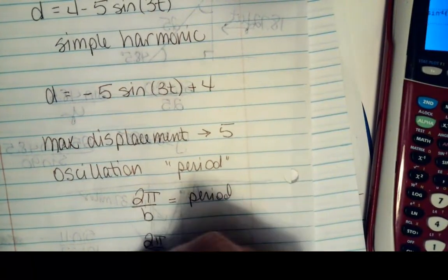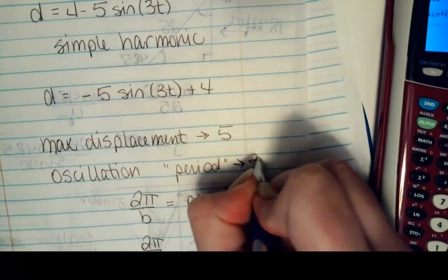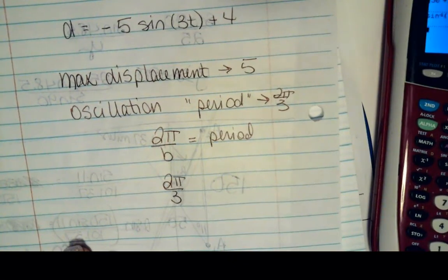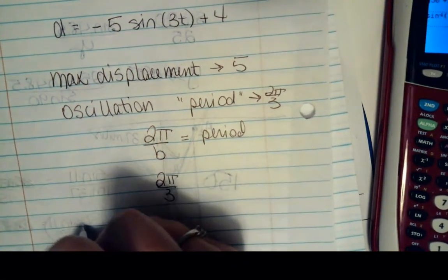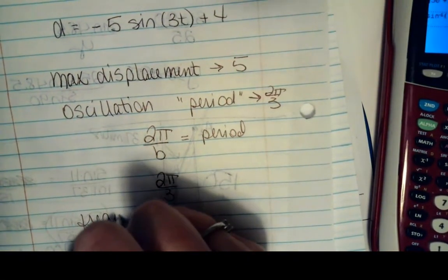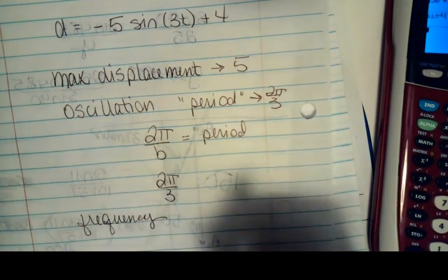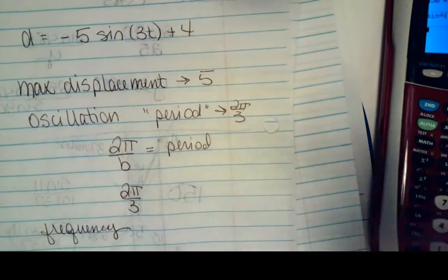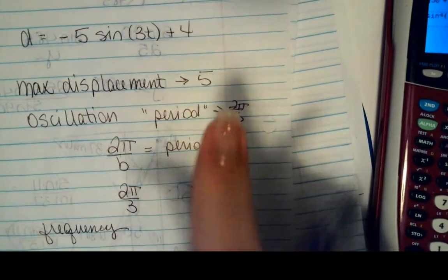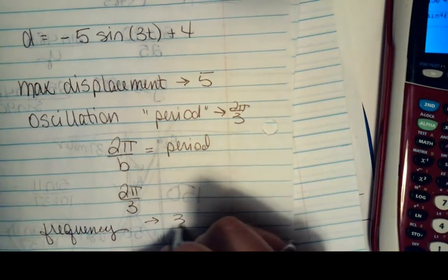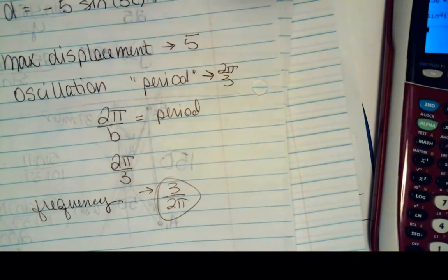So my oscillation is 2 pi over 3. And then it says, what's the frequency? So the frequency means if you left your period at 2 pi, how many times would it go back and forth? Flip this and you're done. So my frequency is 3 over 2 pi.